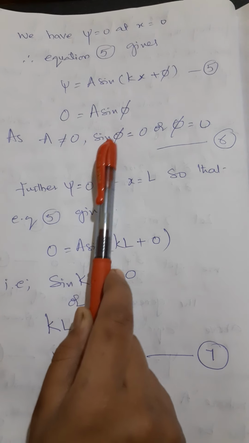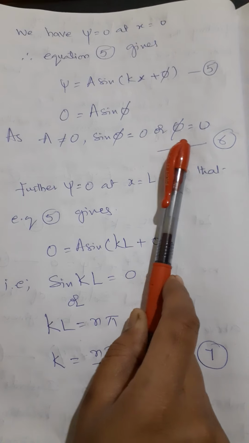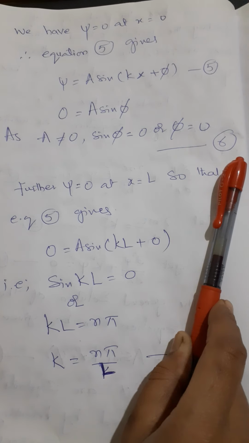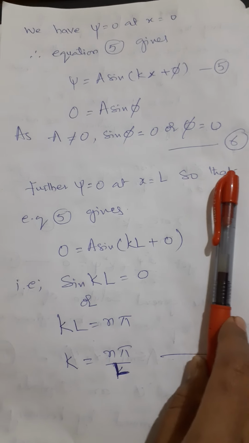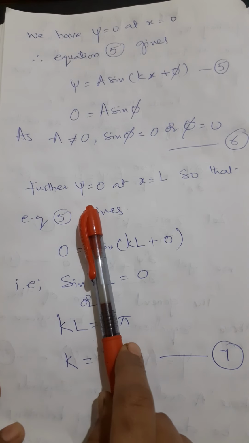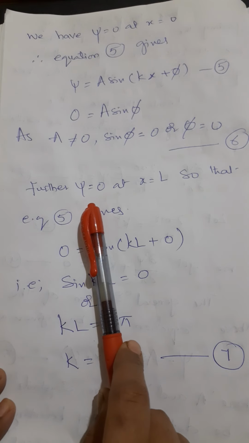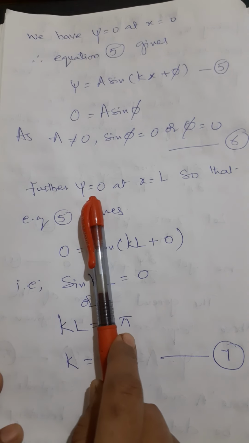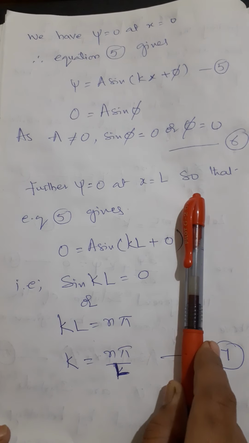So that's why sin phi must be equal to 0, or phi is equal to 0. Let us take this as equation number 6. Further, in the second situation we have to consider the extreme position where psi is equal to 0 and x is equal to L.